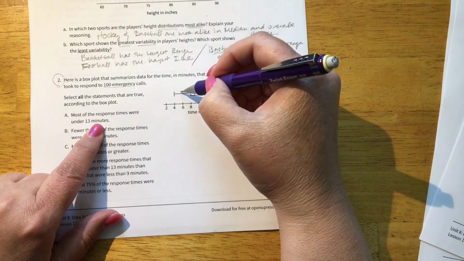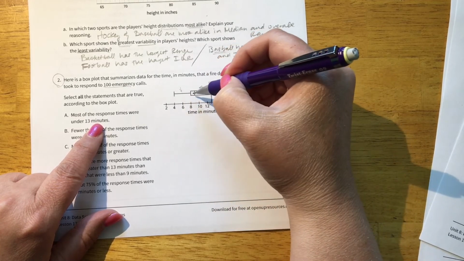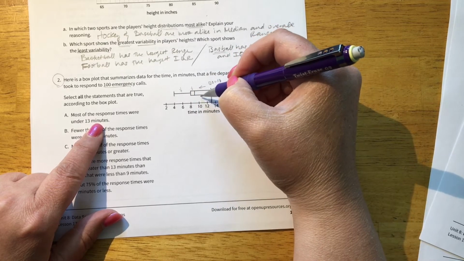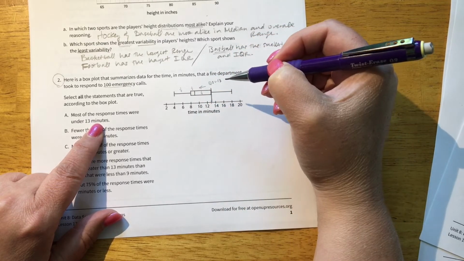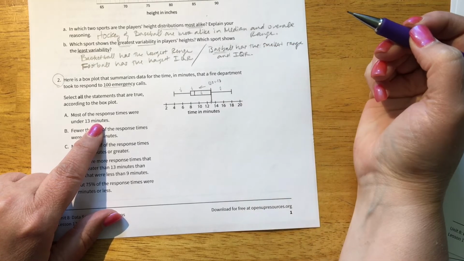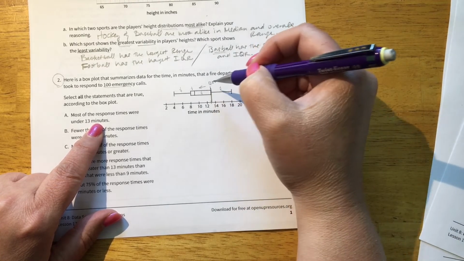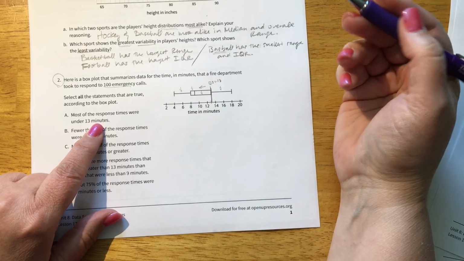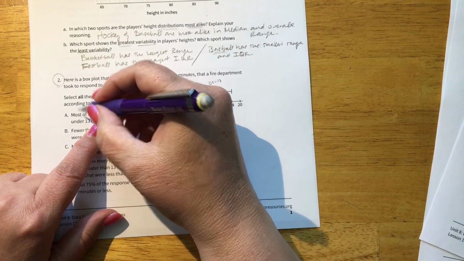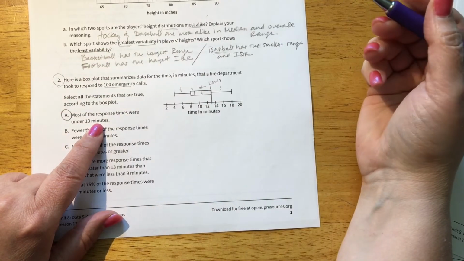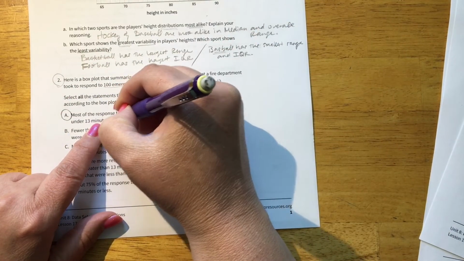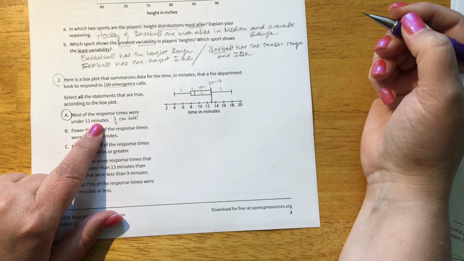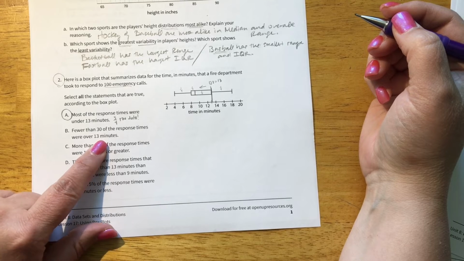Well, remember, a whisker is 1/4 of the data. The lower end of the box is 1/4 of the data. The upper end of the box is also 1/4 of the data. And the upper whisker is 1/4 of the data. So that would mean that under 13 would be 1, 2, 3/4 of the data. That is definitely most of the data, isn't it? So yes, I think A is true at 3/4 of the data, right? Let's check statement B.